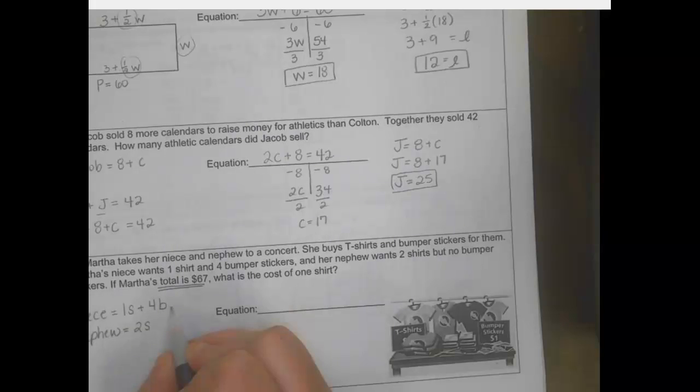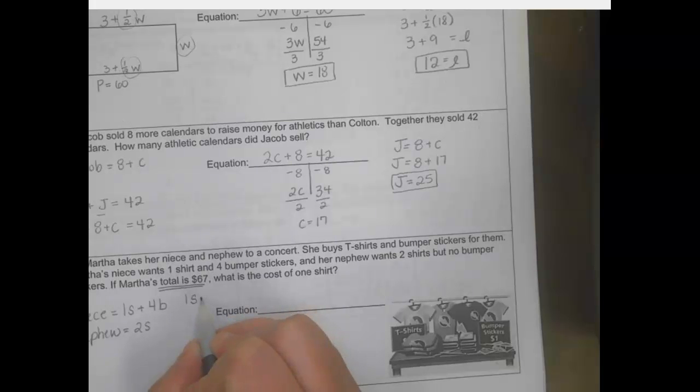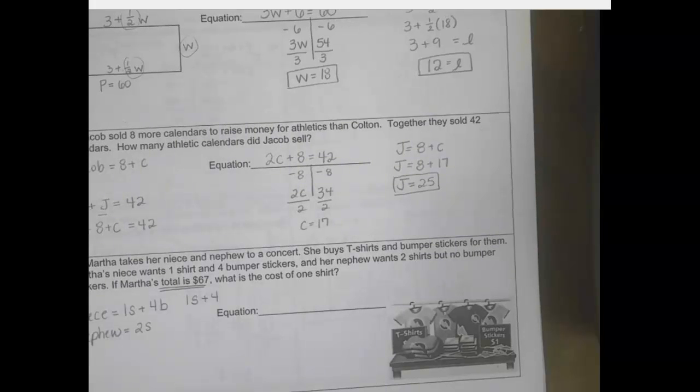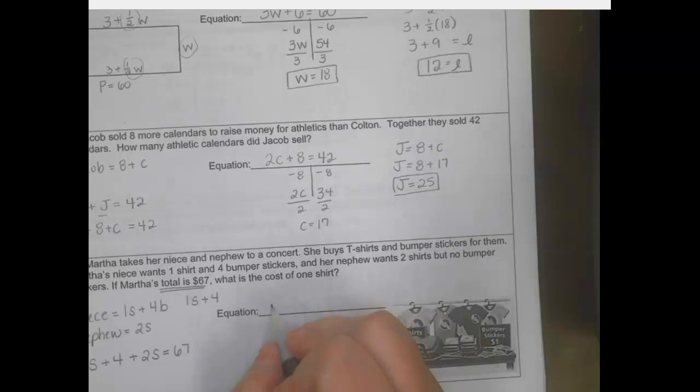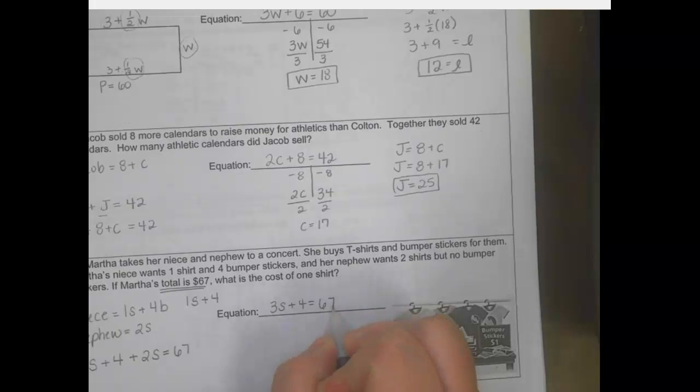So, if I go back to niece's equation here, I have 1 shirt plus 4 bumper stickers, which is S plus 4, right? So I'm going to drop that 1 if everybody's okay with that. S plus 4, there's my niece, plus nephew, 2S is $67. So I have 3 S's plus 4 equals 67 as my equation.